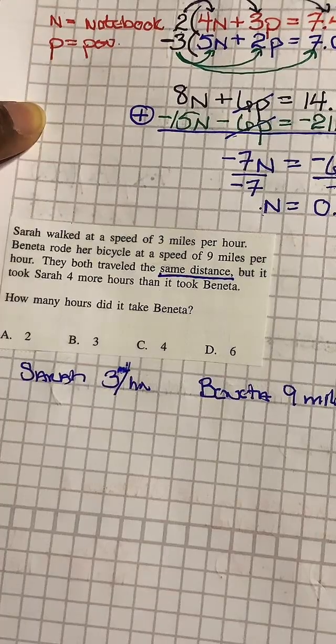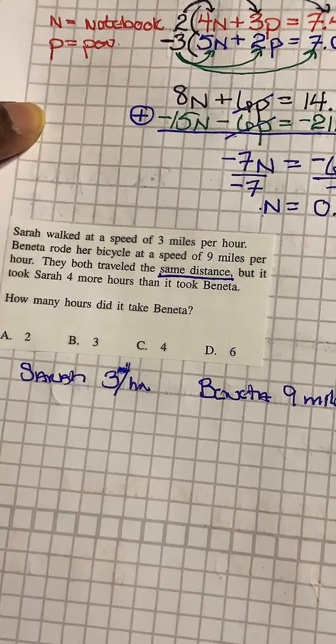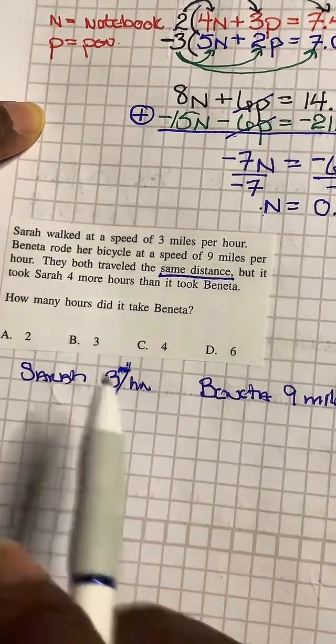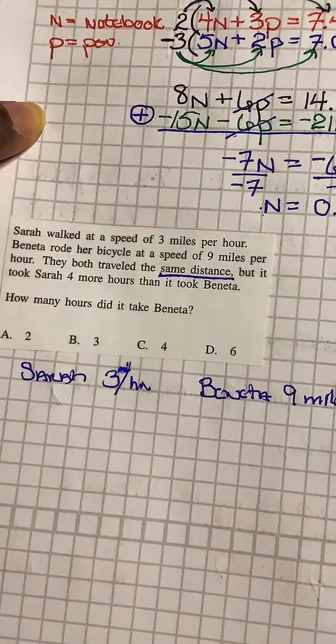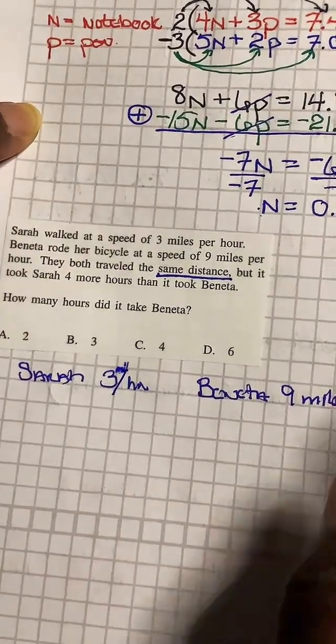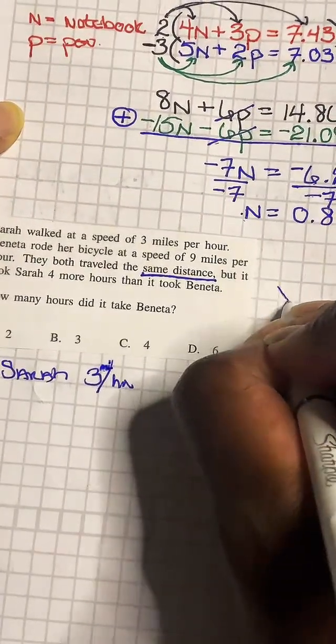That's fine. Because I was looking at what's going on. Because if you're adding 4 more to Benita, it's not Benita that needs the 4. It's Sarah that needs the 4. So couldn't we say, let's say, I don't know, let's say x is my hours.